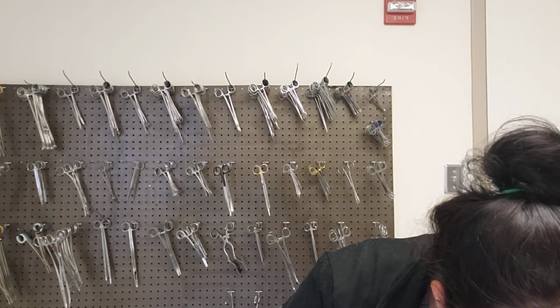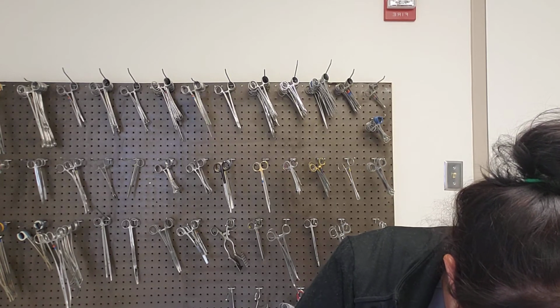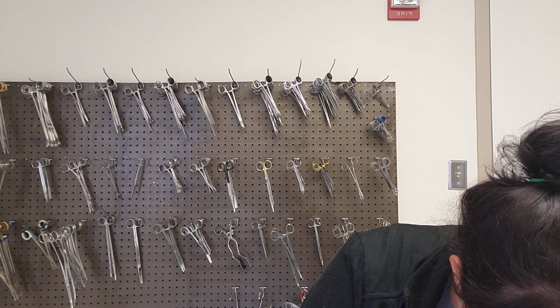And we can even get smaller. They even have micro instrumentation. There's Westcotts. I have these fun Castroviejo micro scissors. There you go. They're really small. Anyways, micro scissors.